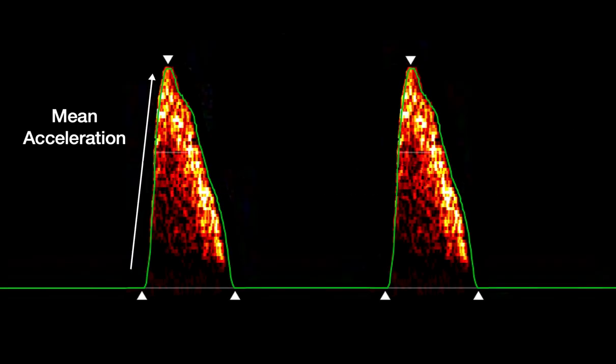Mean acceleration, MA. The average acceleration during ejection, measured on the upstroke of the waveform. Normal values are not available, but trends can be used. Both PV and MA are markers of contractility, but will also be affected by changes in preload and afterload.